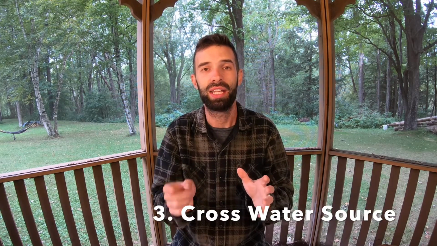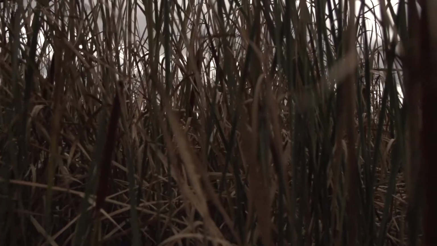Step number 3. Now you've already found the property you want to hunt. You've identified water on the property, which could be a marsh, river, creek, swamp. Now what you need to do is go to that property and go across that body of water. Make sure that it's hard to access the other side of the water from the other side of the property. With step 3, once you cross that water, whatever it happens to be, you're probably going to see more deer and less people. I almost guarantee it.